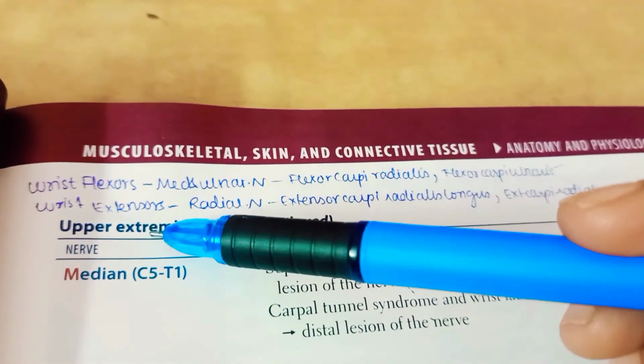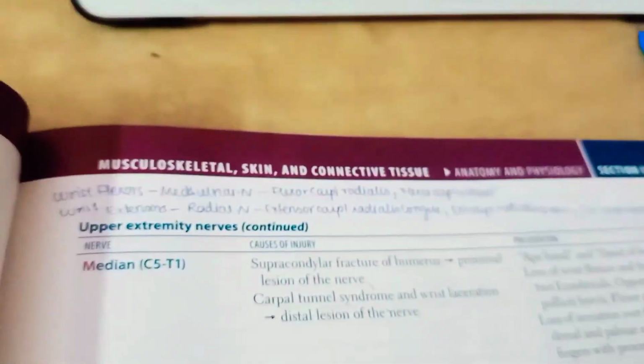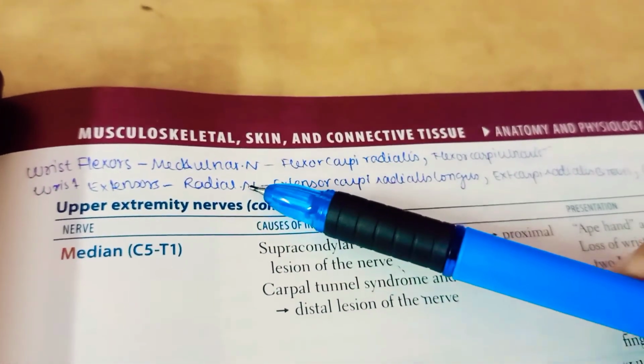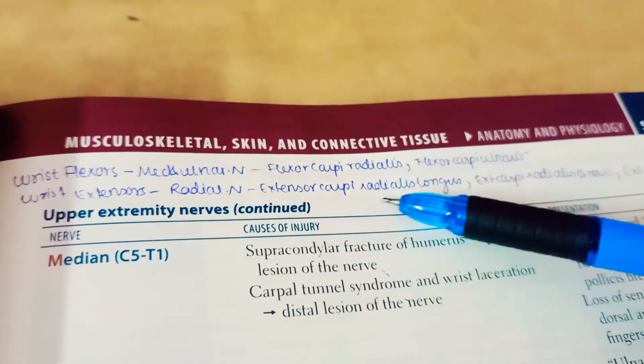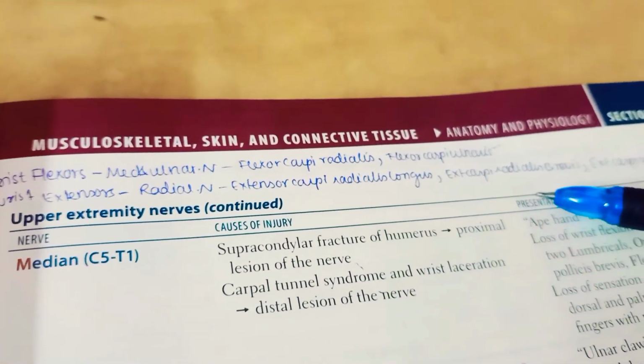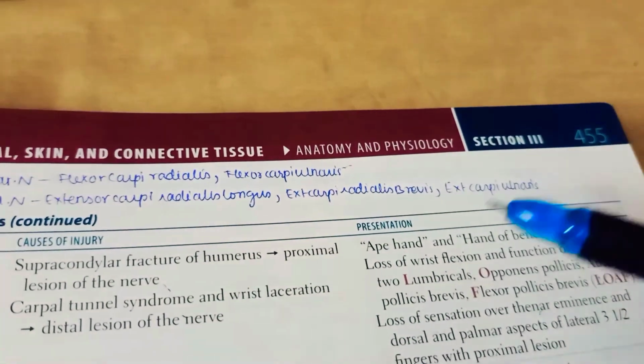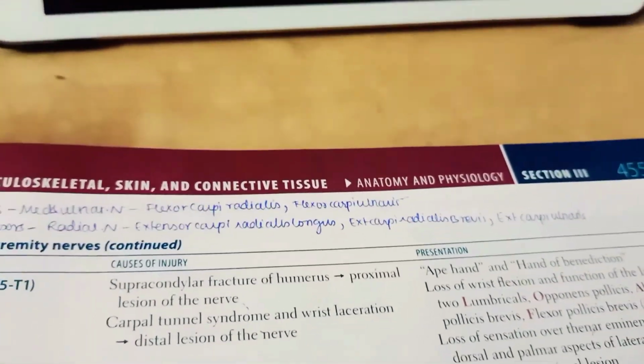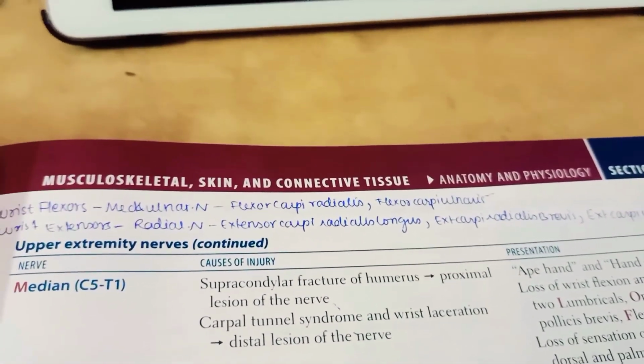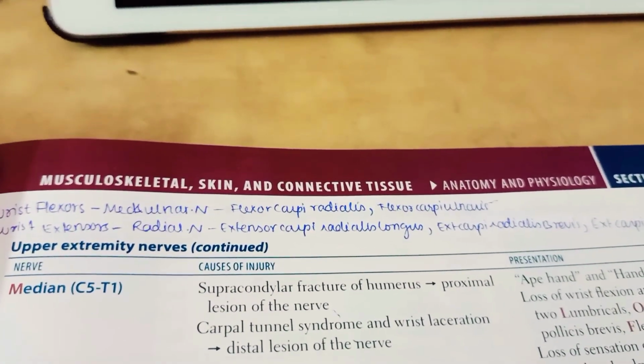Okay, and this is flexion of the wrist, this is extension. So wrist extension is mainly done by the radial nerve. It is because of extensor carpi radialis longus and extensor carpi radialis brevis, and also extensor carpi ulnaris. So these are the muscles which you need to remember regarding the wrist flexors and extensors.